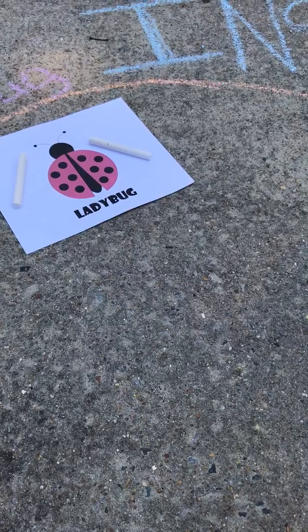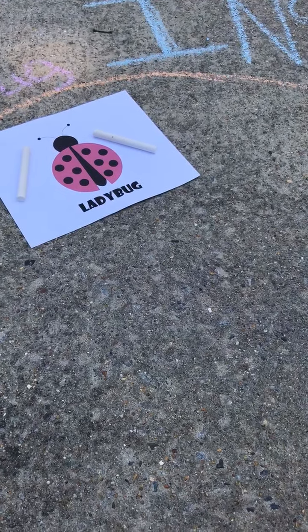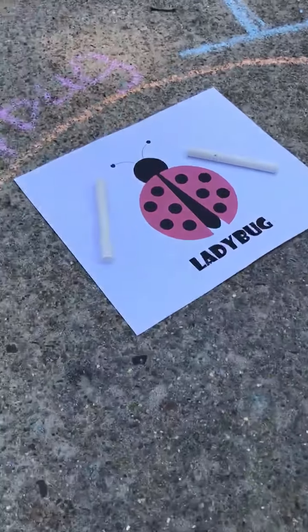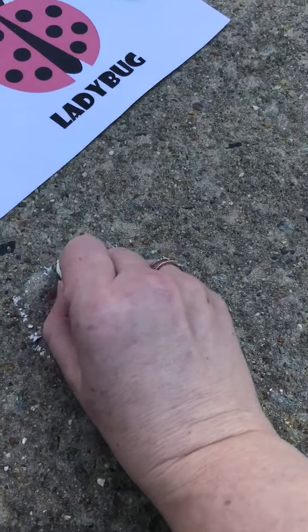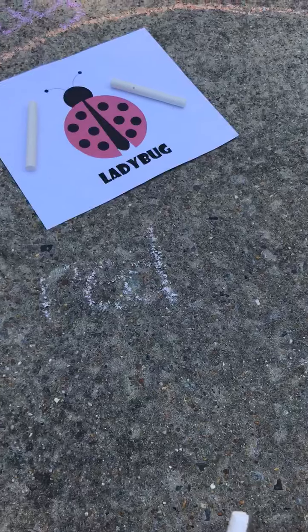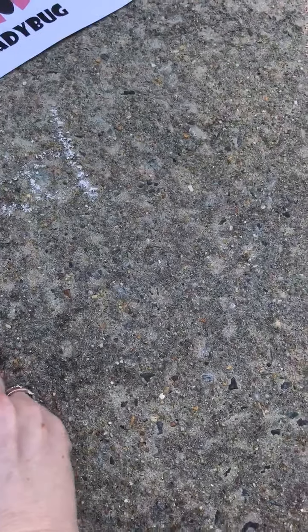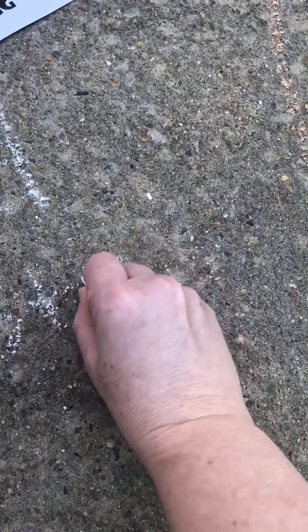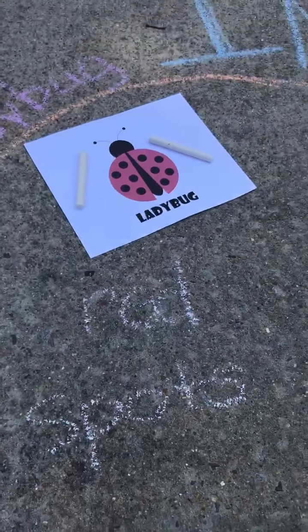But one of the things that we'll notice that's different is the color. The ladybug is red in color, so we're going to write red. Also, you'll notice that it has spots, so I'm going to write the word spots here. So a ladybug is red with spots.